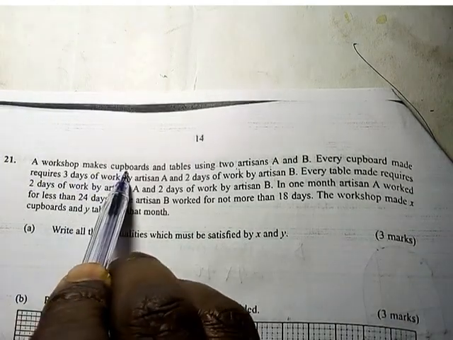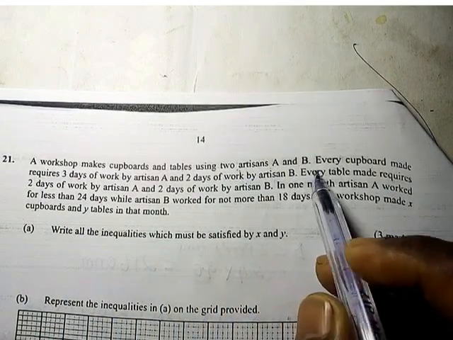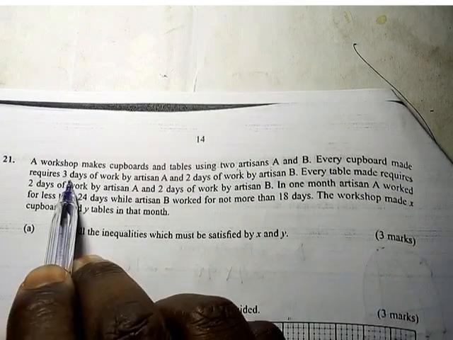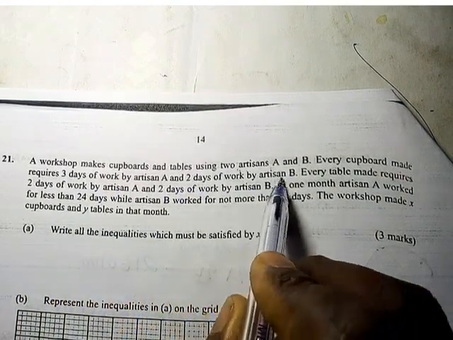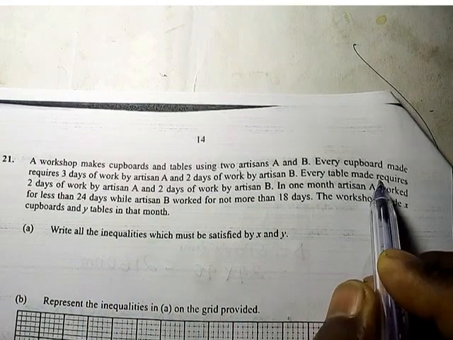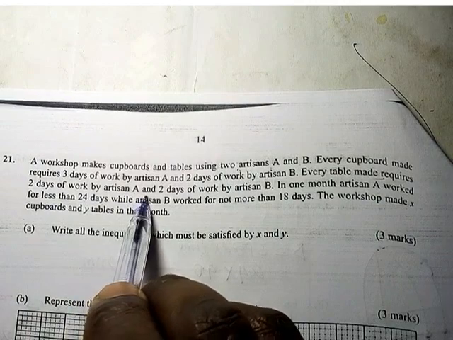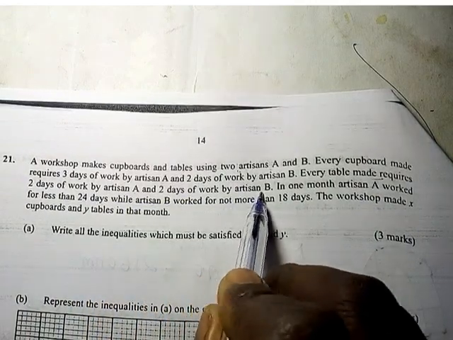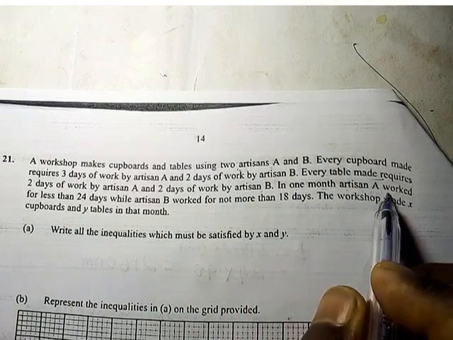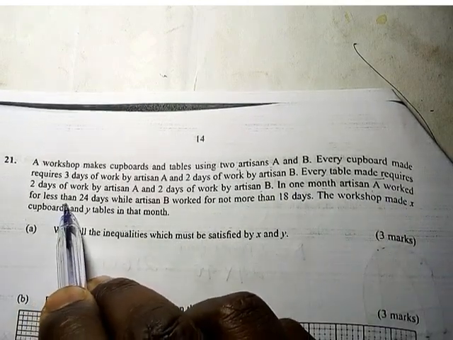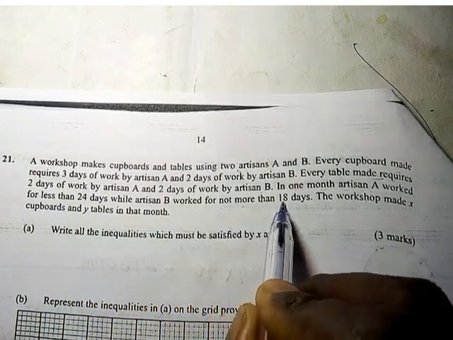A workshop makes cupboards and tables using two artisans, artisan A and B. Every cupboard made requires 3 days of work by artisan A and 2 days of work by artisan B. Every table made requires 2 days of work by artisan A and 2 days of work by artisan B. In 1 month, artisan A worked for less than 24 days, while artisan B worked for more than 18 days.